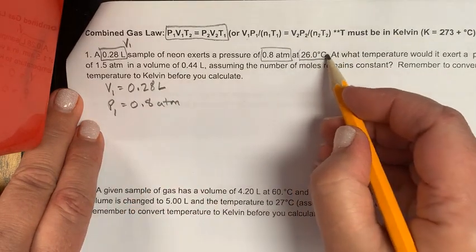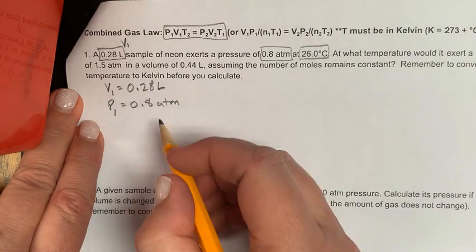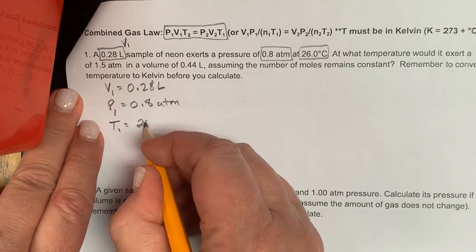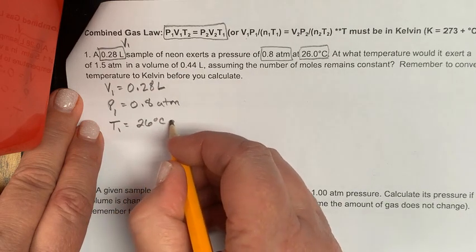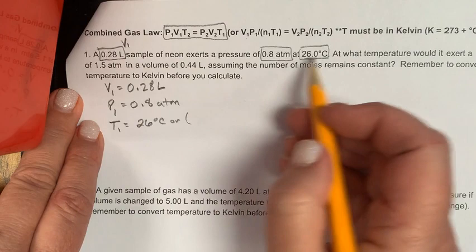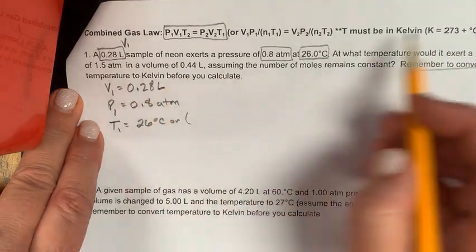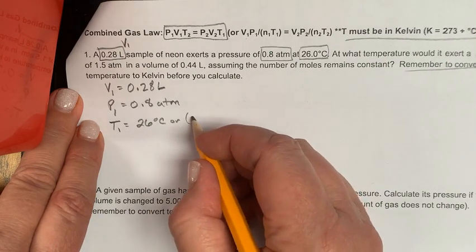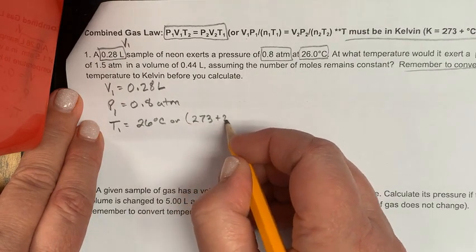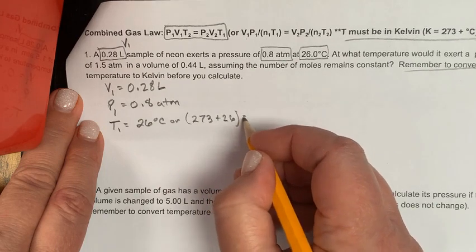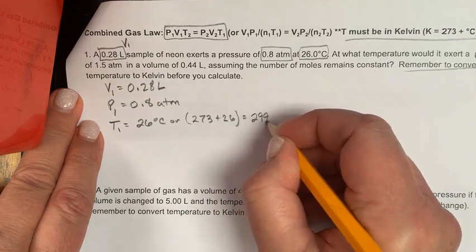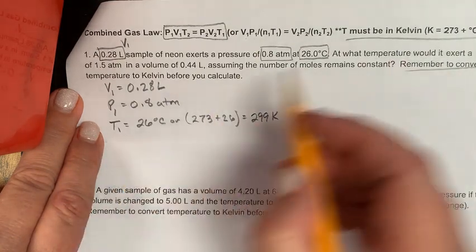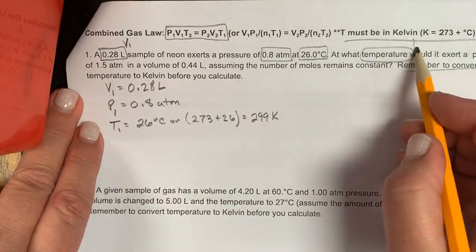And we have 26.0 degrees Celsius as our T1. Because temperature must be in Kelvin, remember to convert. So 273 plus 26 equals 299 Kelvin.